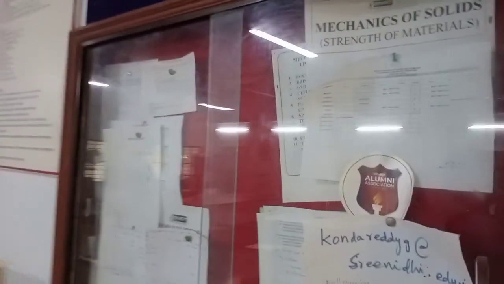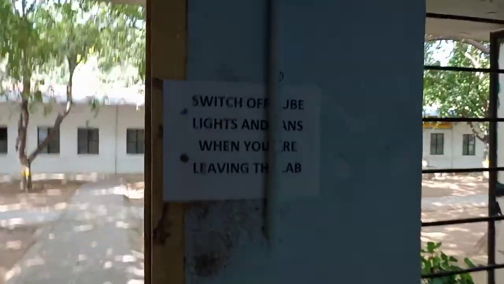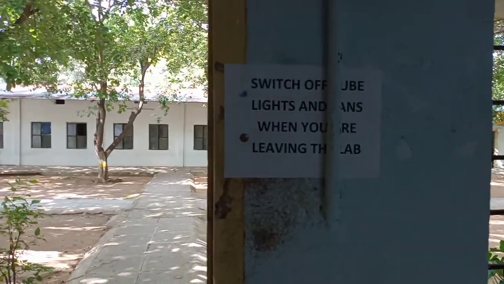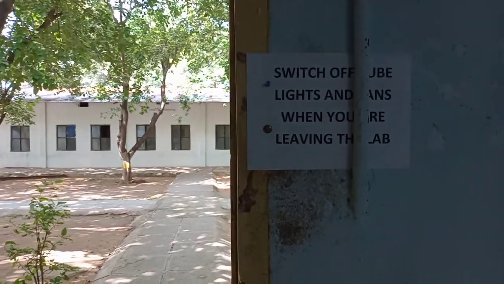On the notice board, we display information about the students, their marks, lab instructions, and timetables. We are also displaying one notice: switch off tube lights and fans when you are leaving the lab.